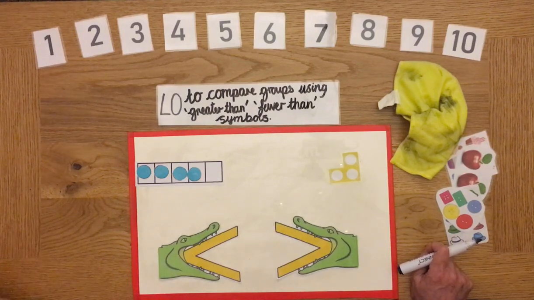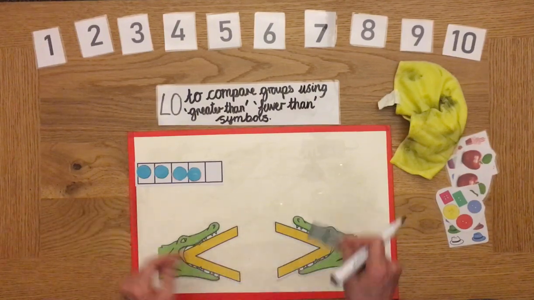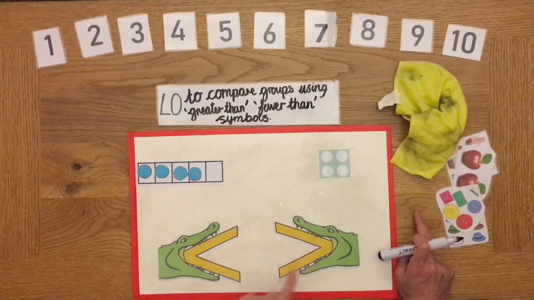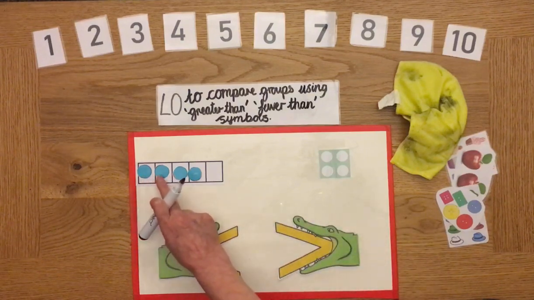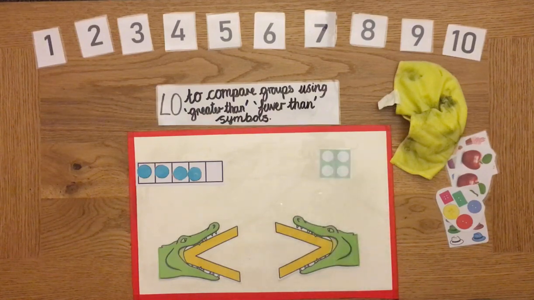Sometimes there are, let's find it, the other one. Instead of one of these, sometimes they try to trick you. And you don't need a crocodile because there's 1, 2, 3, 4 here. 1, 2, 3, 4 here.